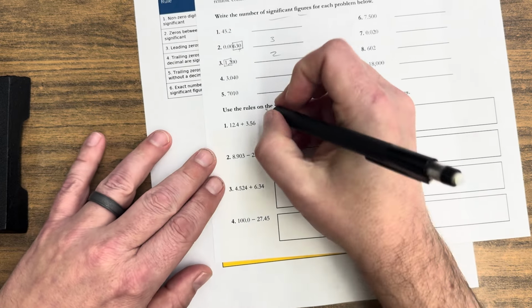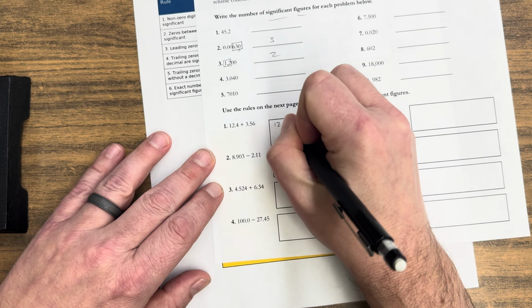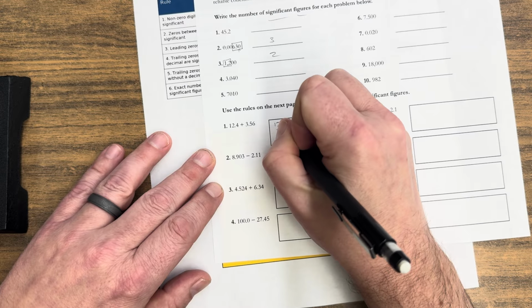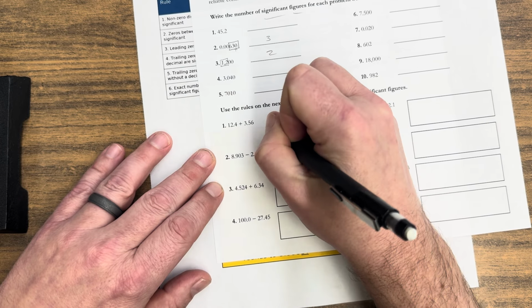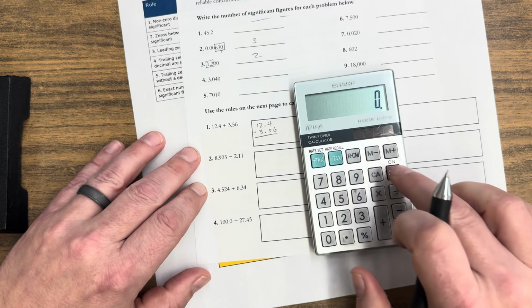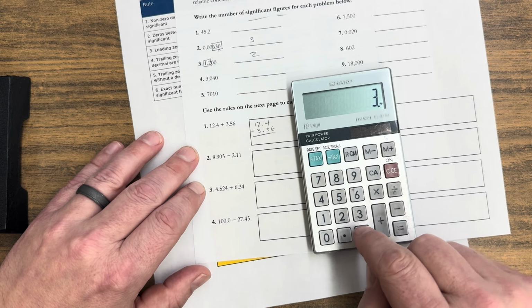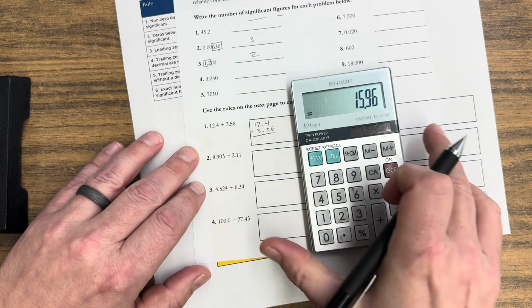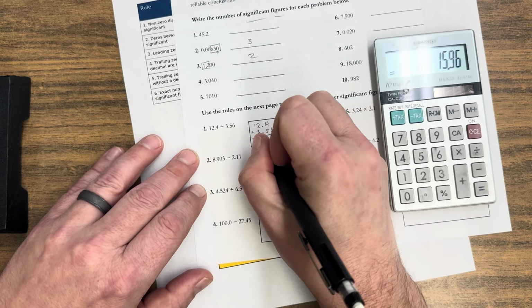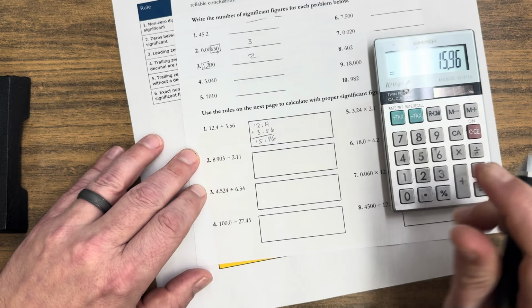Let's do a couple of examples. 12.4 plus 3.56 equals 15.96.